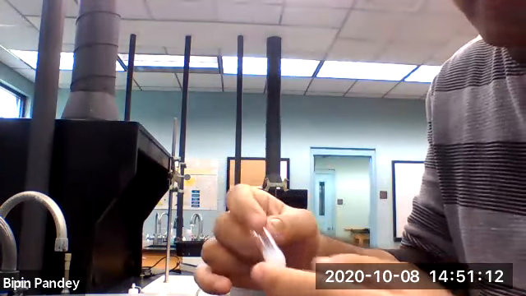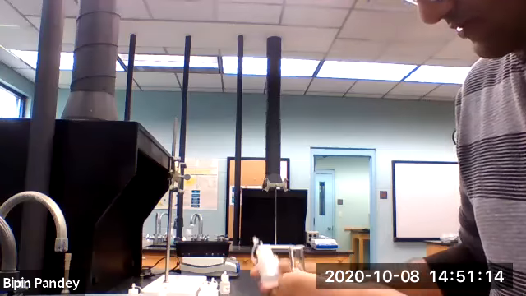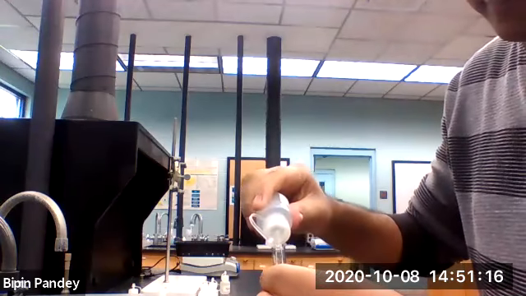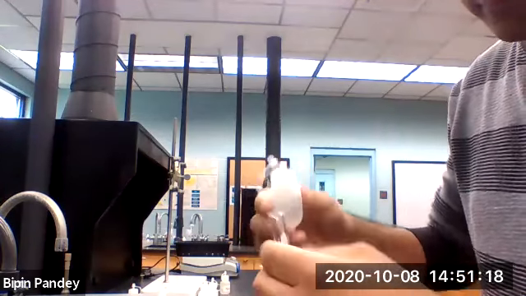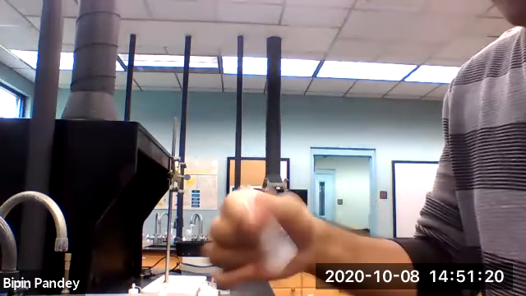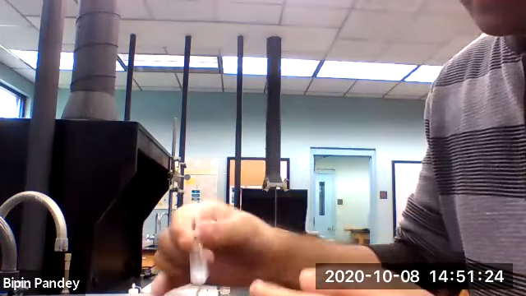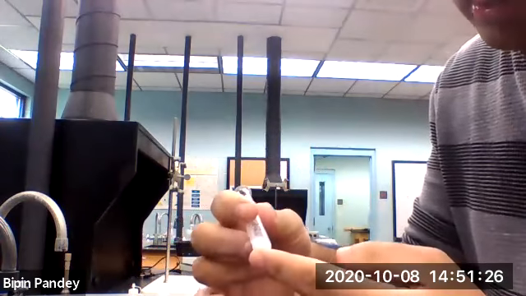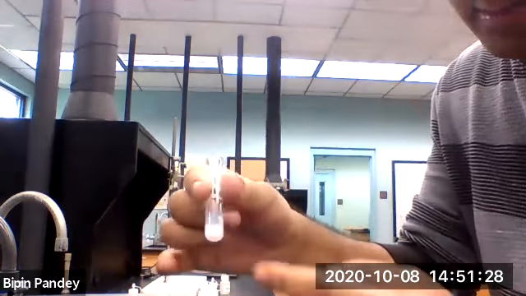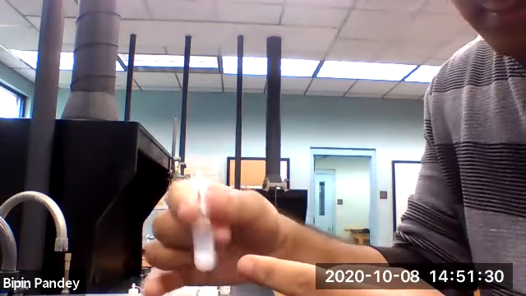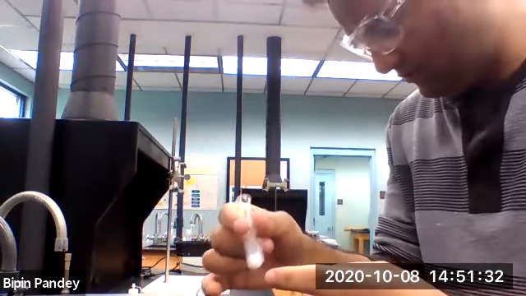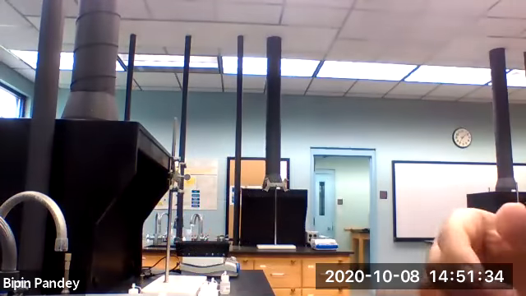Okay, so it's like a gluey substance, and it's white in color, with sodium phosphate.